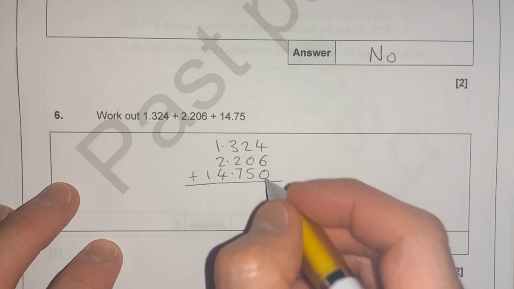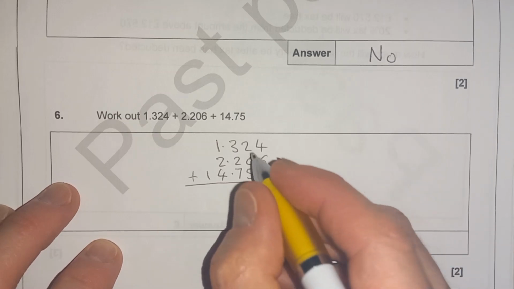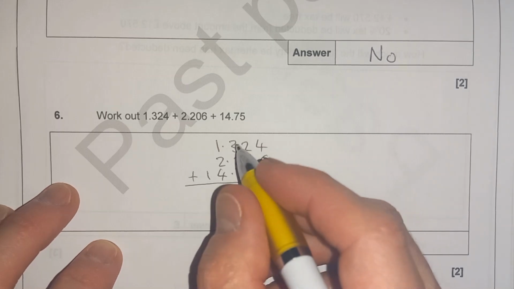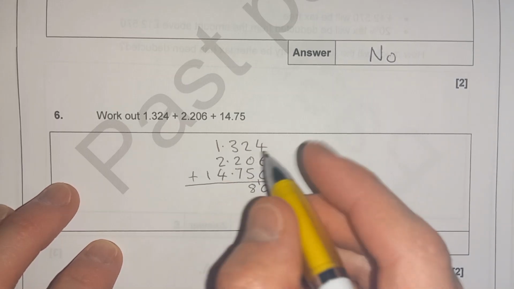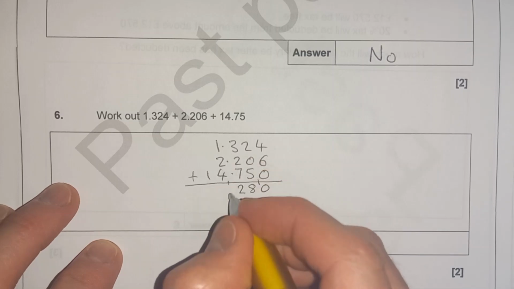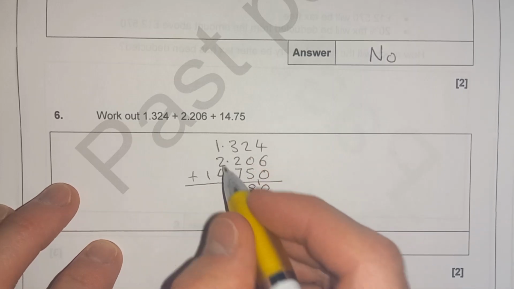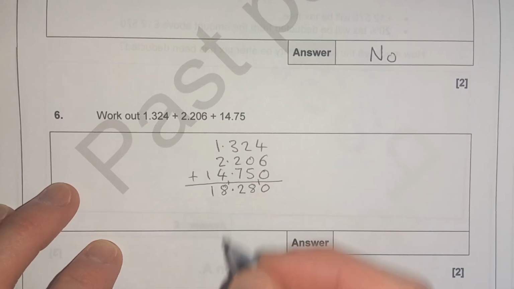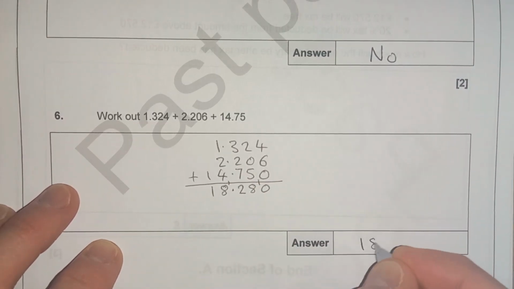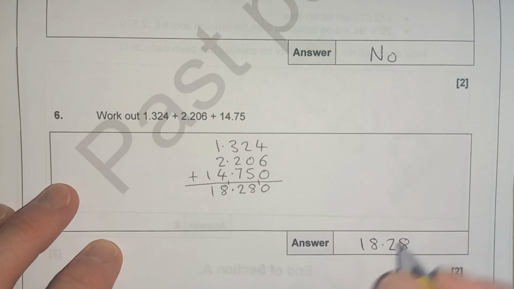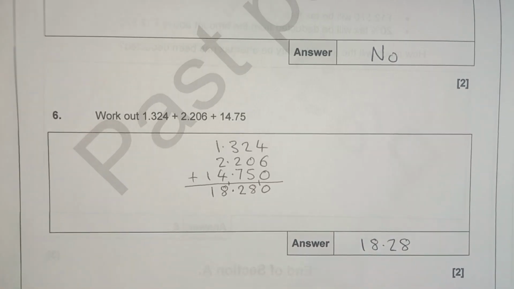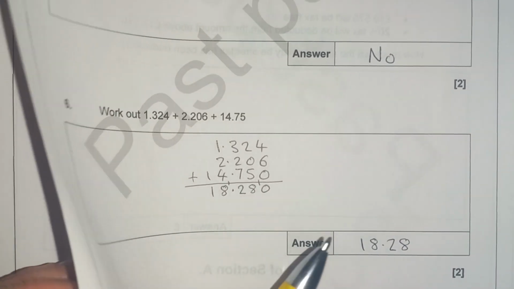4 plus 6 plus 0 is 10. 2 plus 5 is 7, plus 1 is 8. I'm actually going to add the 3 and the 7 because I know that makes 10, plus 2 is 12. Bring the decimal point down. 1 plus 2 is 3, plus 4 is 7, plus 1 is 8. 1 plus nothing is 1. So we get 18.28. And I don't need to put the 0 there because it's after the decimal point, right at the end, so we can leave that one out. If you do put the 0, that's fine, but it doesn't need to be there.